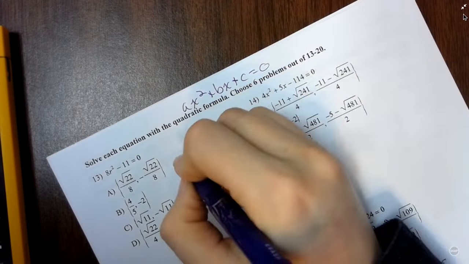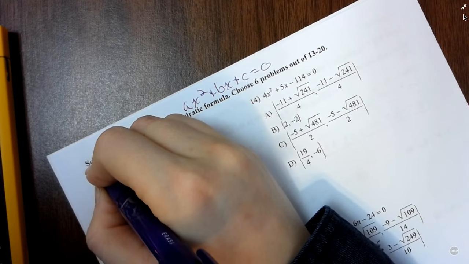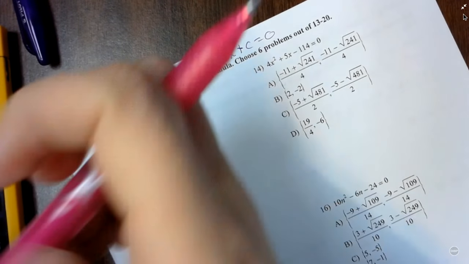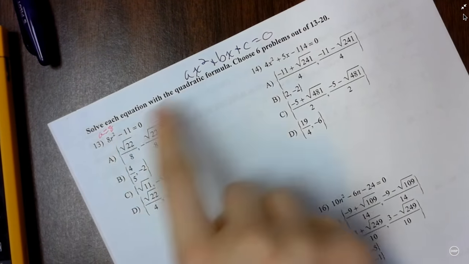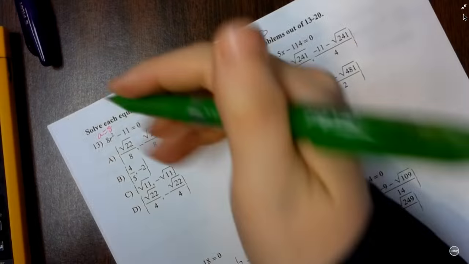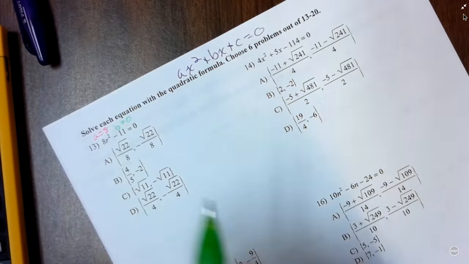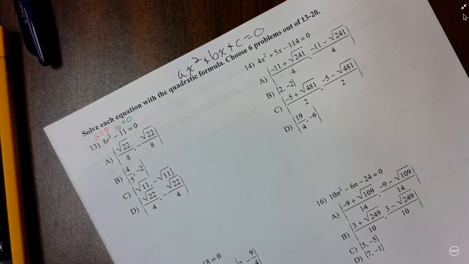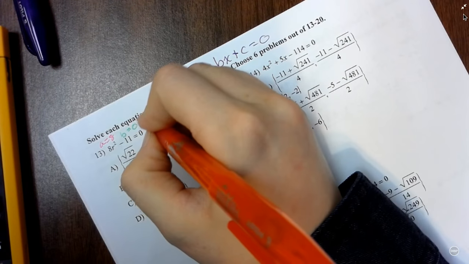Okay, so my a here is 8. Now notice there is no b, like there's no x term. So b is going to be 0. So everywhere that you see b in the quadratic formula, you're going to put 0. And then c is negative 11.